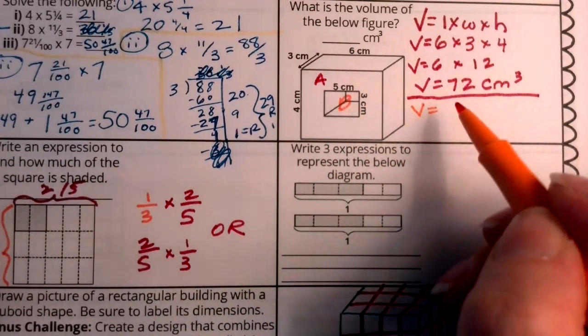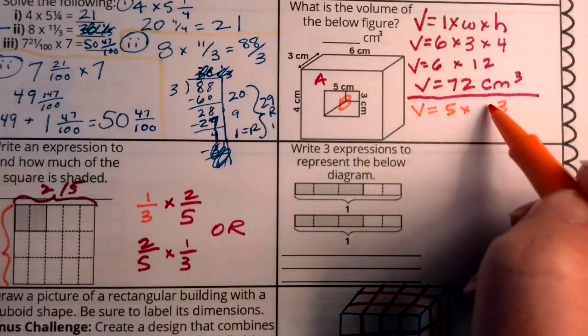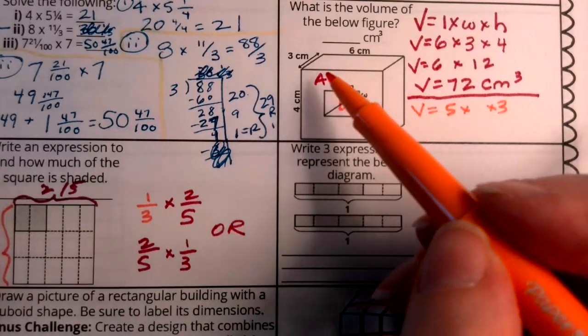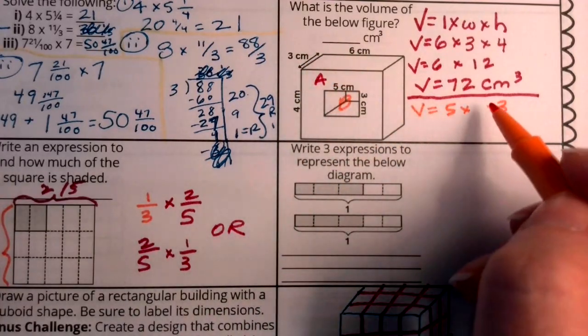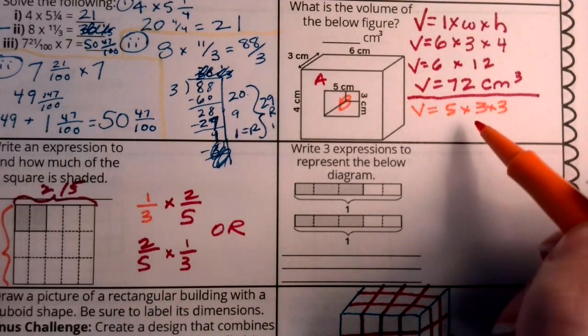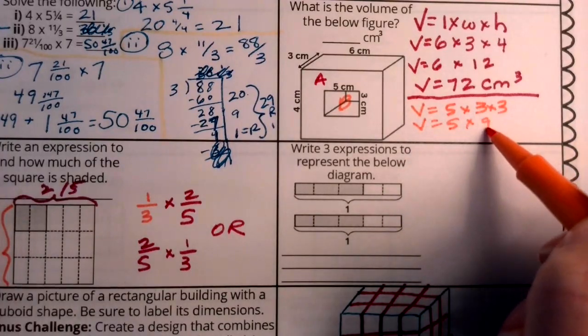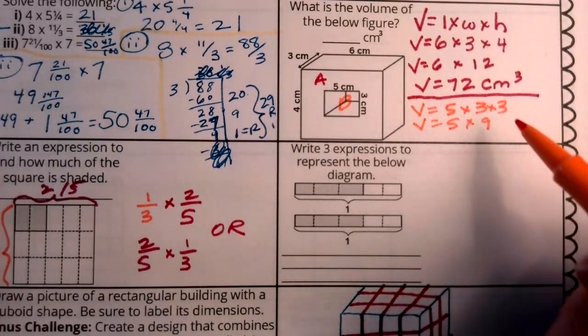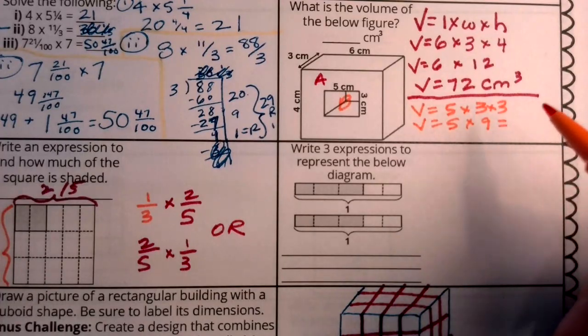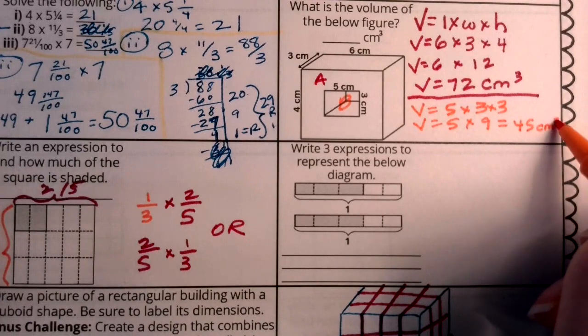Well, I see it has a length of 5. I see it has a height of 3. What's the width? Well, the width would be exactly the same as the entire prism, so that is going to be a width of 3. Now, if I multiply these together, I have 5 times 9, right? Or I could do 15 times 3, and in either case, I'm going to arrive at 45 cubic centimeters.